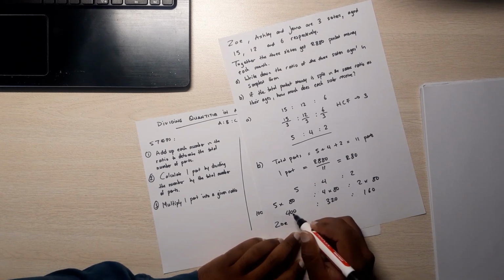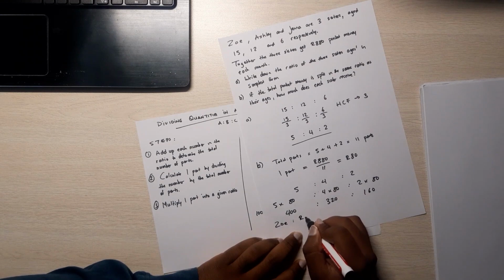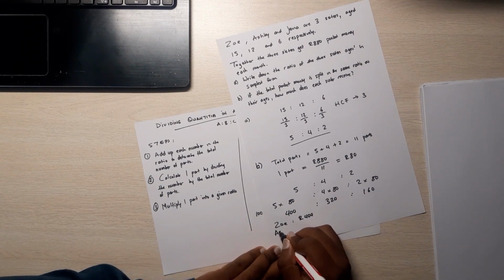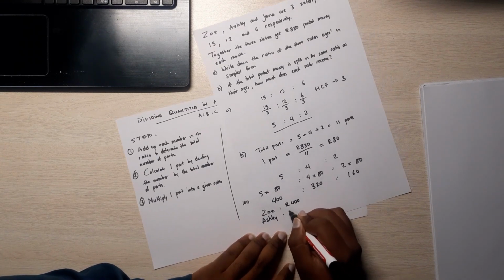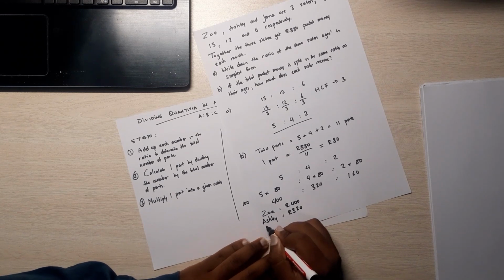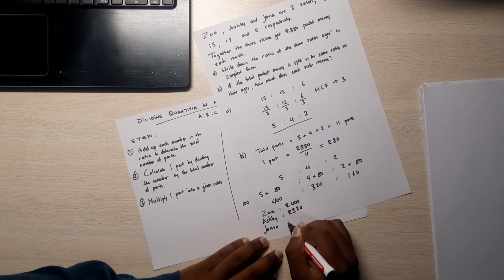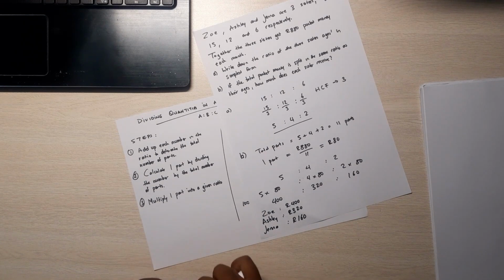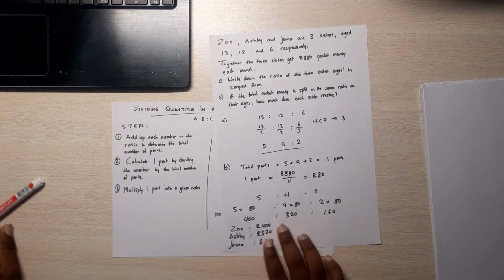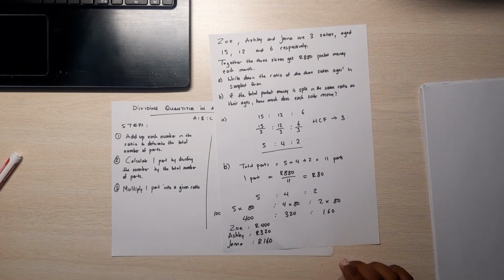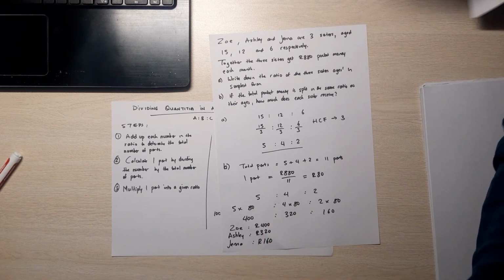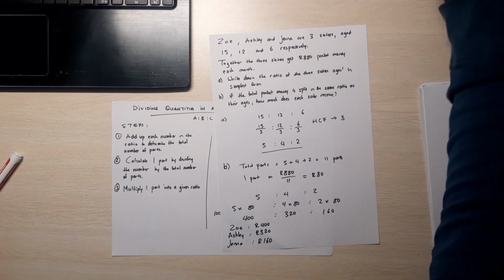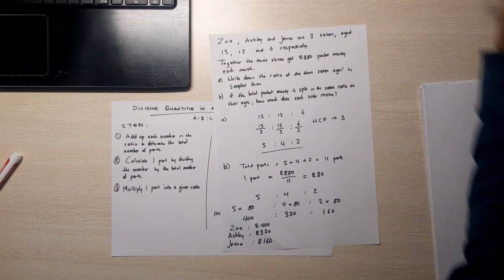So that means Zoe gets 400, Ashley gets 320, and Jenna gets 160. And that's your answer. This is how you work with dividing into a given ratio.